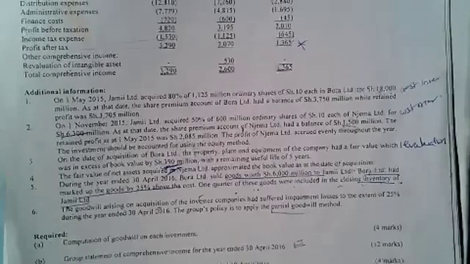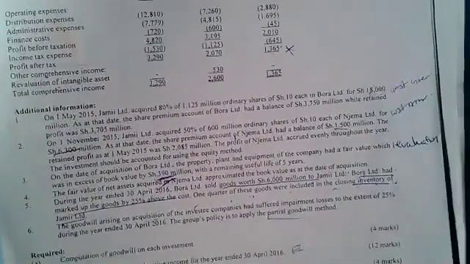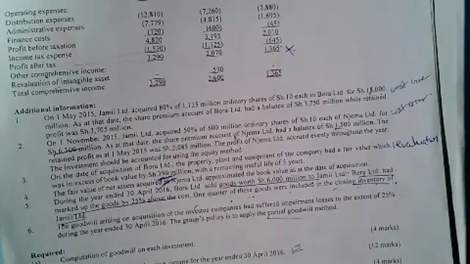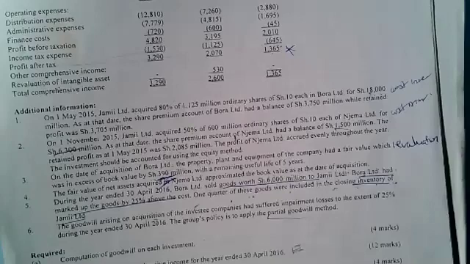Number 4, the fair value of the net assets of Njema approximated the book value as at the date of acquisition. Remember that note 3 was concerning Bora. In note 4, they are saying that the fair value of the net assets of Njema approximated the book value. So there was no difference, which means that the figures of the net assets in the books are the same as the figures for the fair value. So there is no revaluation on point 4.